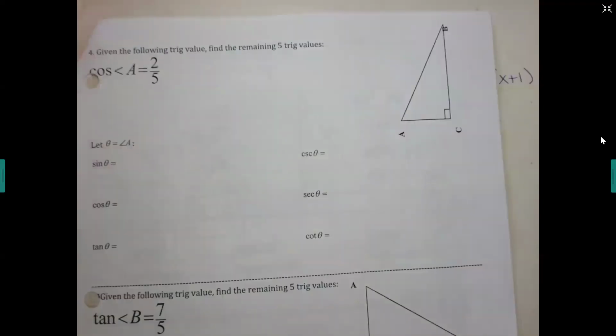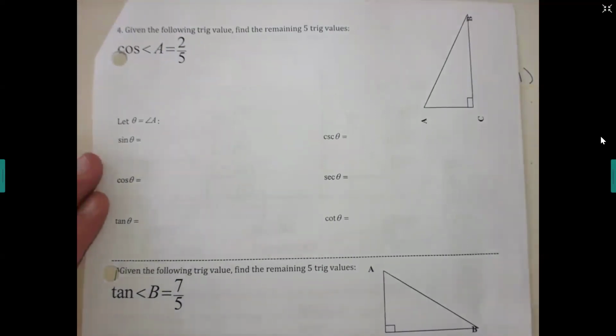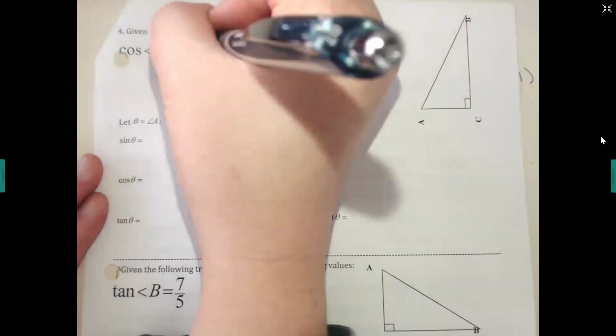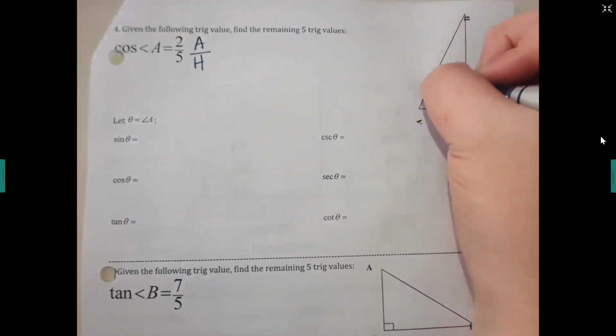Okay, let's say that instead of them labeling the triangle for you, they give you a value of SOH, CAH, or TOA. So for this one, they tell you that the cosine of angle A is 2 over 5. Is cosine SOH, CAH, or TOA? Cosine is CAH. So then I'm going to have to go to my triangle and put in the adjacent and the hypotenuse in the correct sides. Now, where does my theta go? Which corner? A, so my theta is here.